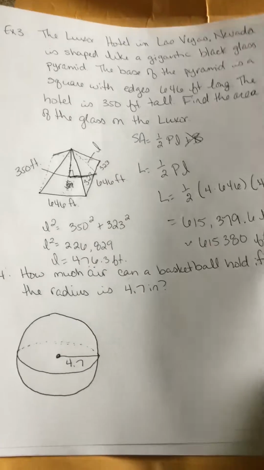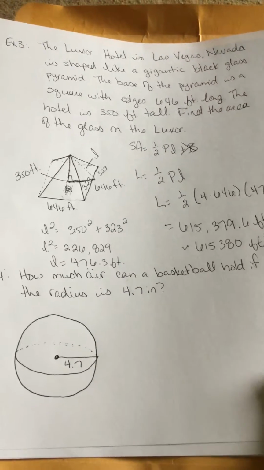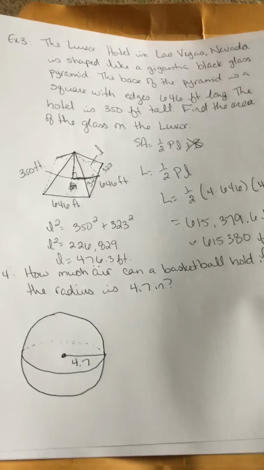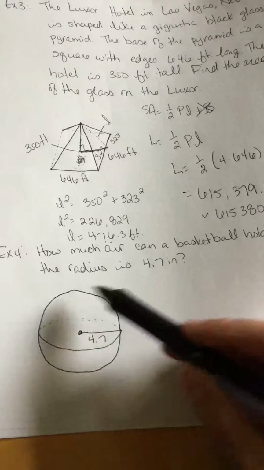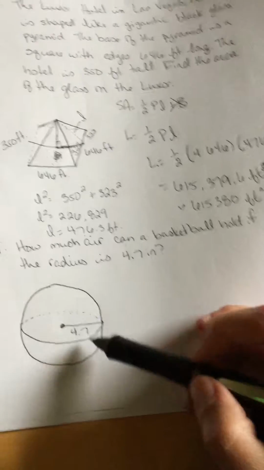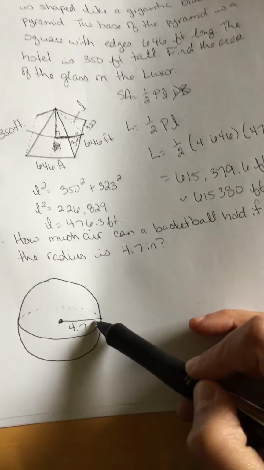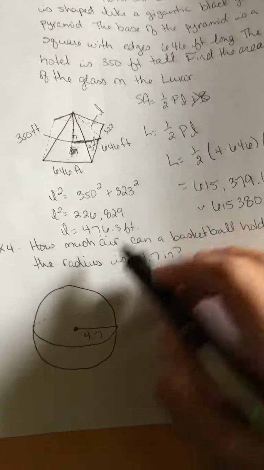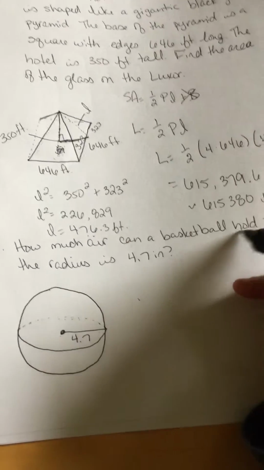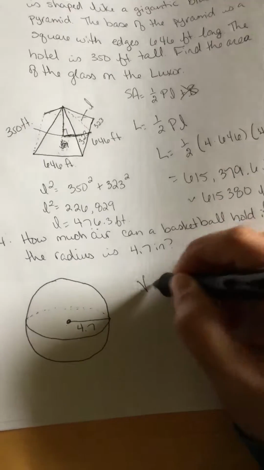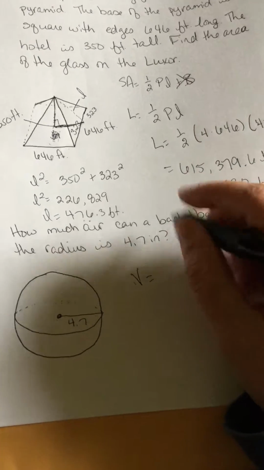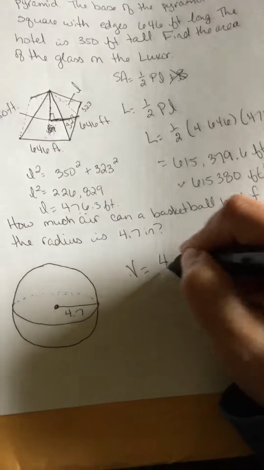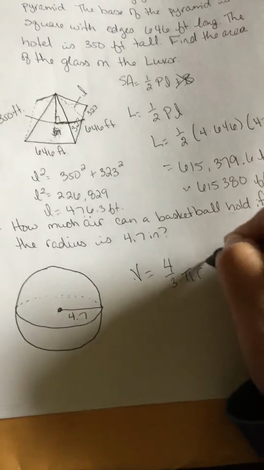So for the last one, you have how much air can a basketball hold if the radius is 4.7 inches. So a basketball is a sphere. So here's our sphere-shaped basketball, sort of. Radius is 4.7 inches. We're talking about how much a basketball can hold. So again, if you're talking about how much something can hold, it's volume. So the volume formula for a sphere is 4/3 pi r cubed.